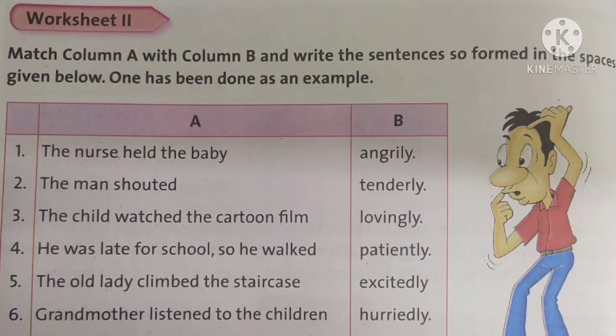In column A, first sentence is, the nurse held the baby tenderly. Nurse ने बच्चे को बहुत ही प्यार से पकड़ा, and the verb here is held. Number 2, the man shouted angrily. एक आदमी जो है वो बहुत गुस्से से चिल्लाया, and the verb here is shouted.